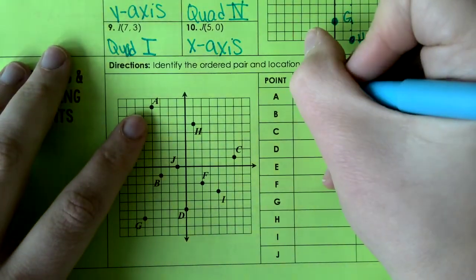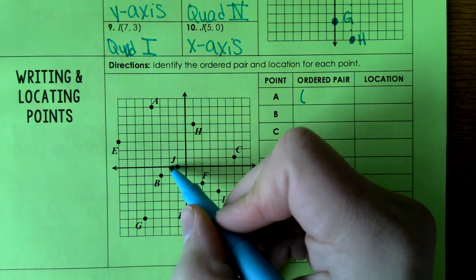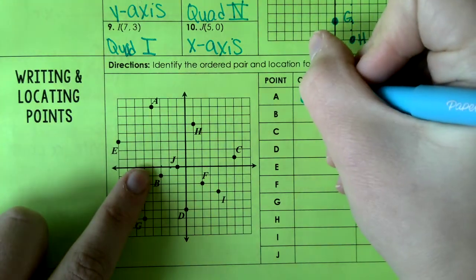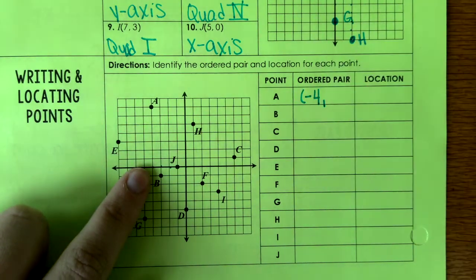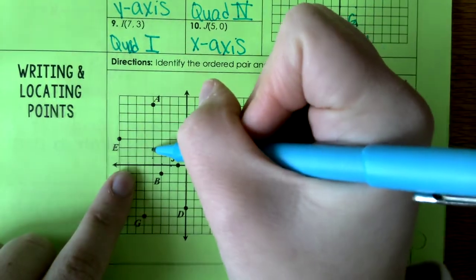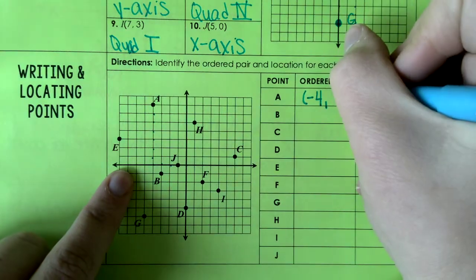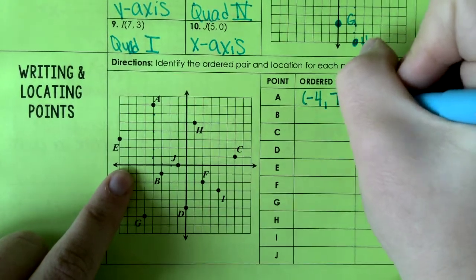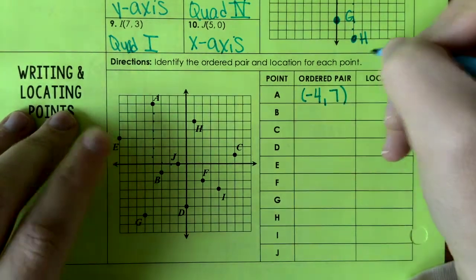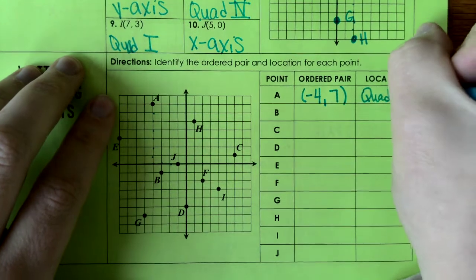So you always move left or right first. Well, I see I'm going to have to move backwards 1, 2, 3, 4 spots. So that means -4 is going to be my x. Well, now I'm going to move up 1, 2, 3, 4, 5, 6, 7. Since I moved up, it's a +7, and there's my ordered pair for letter A. This is located in quadrant 2.